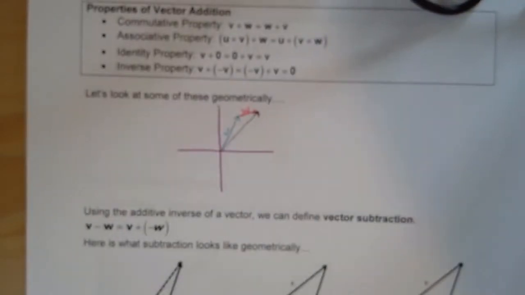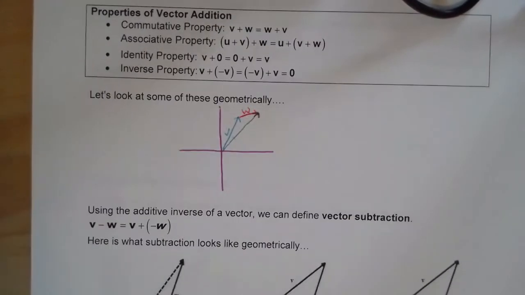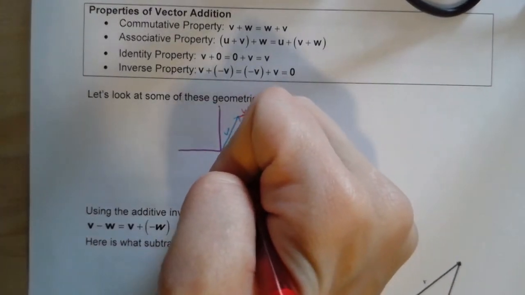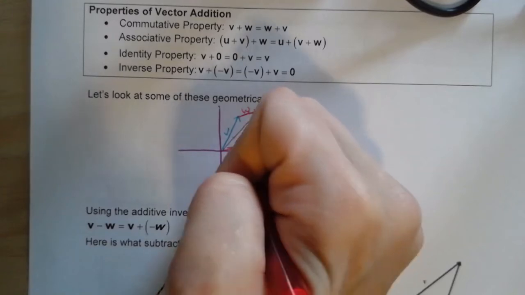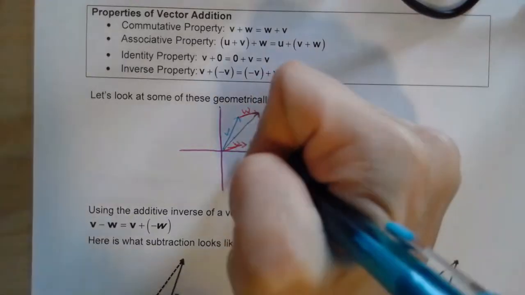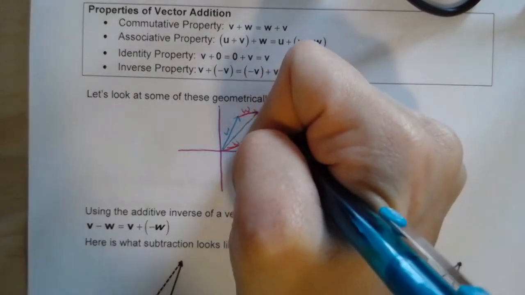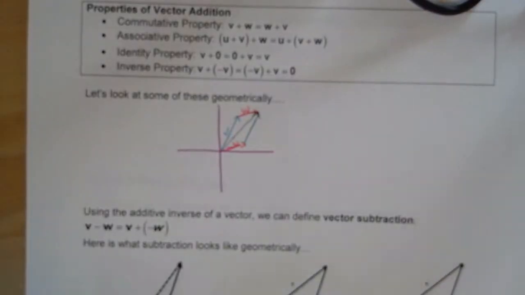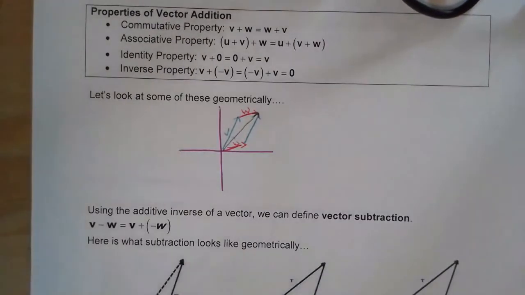Now, what if I started it the other way? What if I started with w, and then I added on v to it? And what do you know? I end up at the same ending point there. So that proves to you graphically that the commutative property does work.